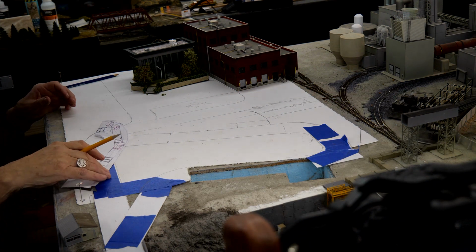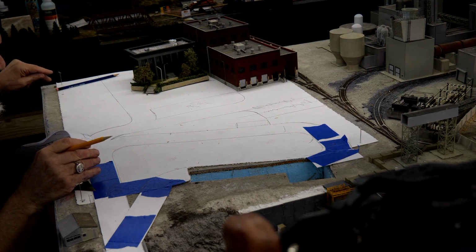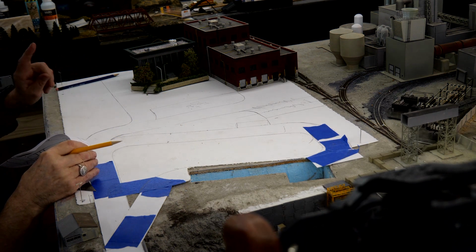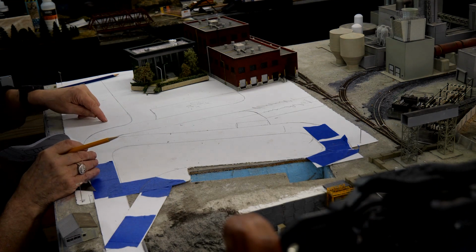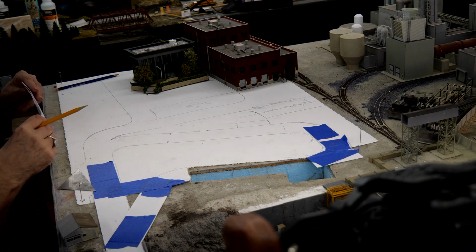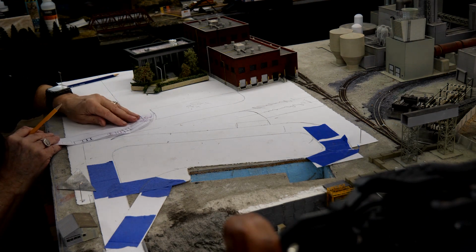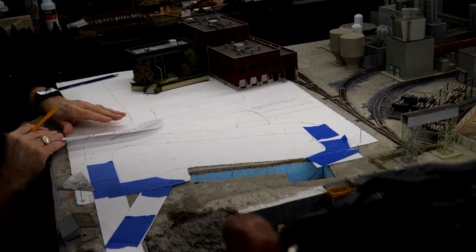The last part of it was to get to the parking lot for the office and employees. So I'm going to do something here to make this the employees' parking lot. So here we did again the same deal, just to get the right radius.